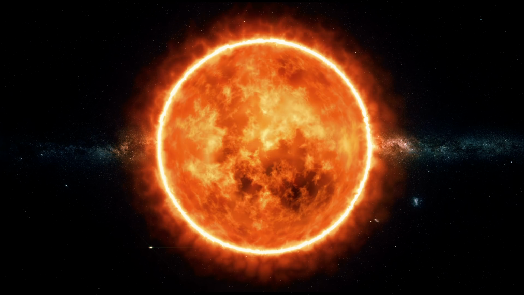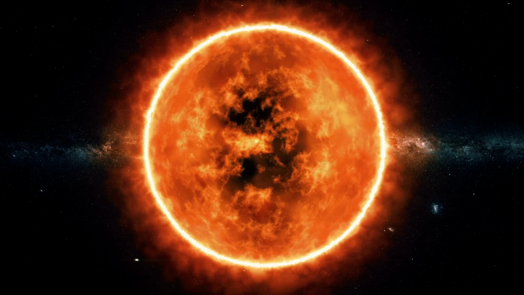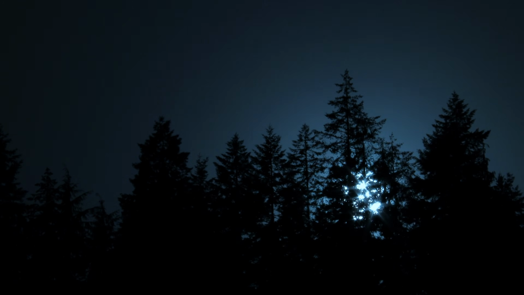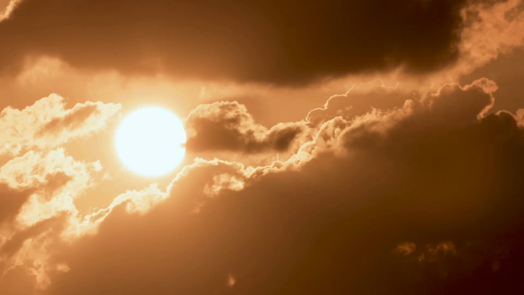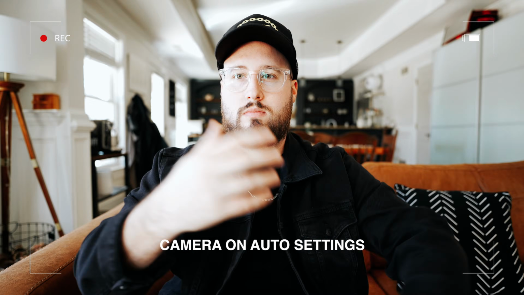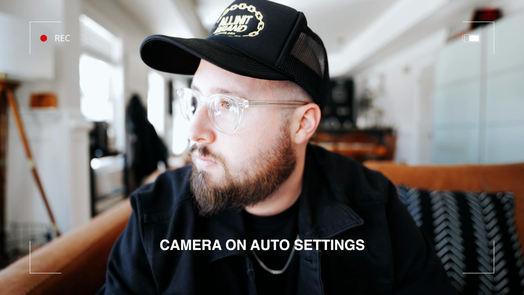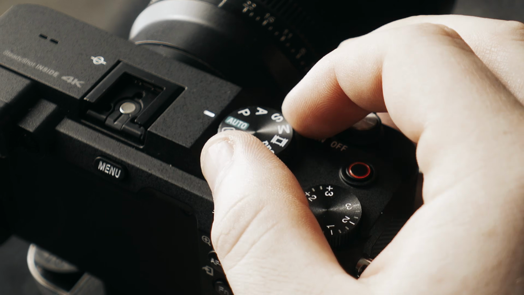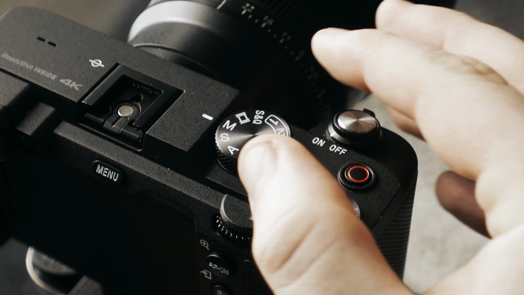When using window light as the main source of your scene, I'd highly recommend using manual camera settings. Natural light is not predictable. It will get brighter and darker over periods of time as the light moves and there's clouds and the environment changes. When your camera is on auto, it will try to predict what the light is doing and it won't always get it right. Plus, the sudden settings changes can often be a little bit distracting. Instead, you should set your camera to manual.